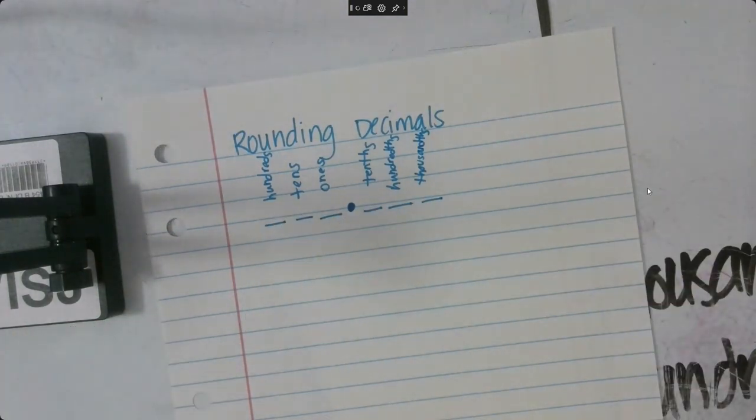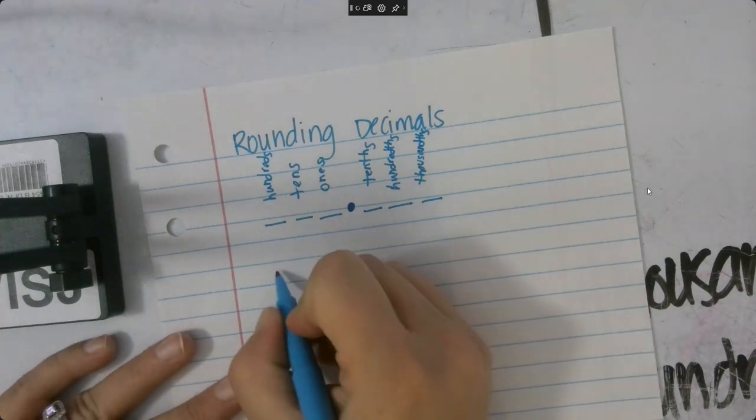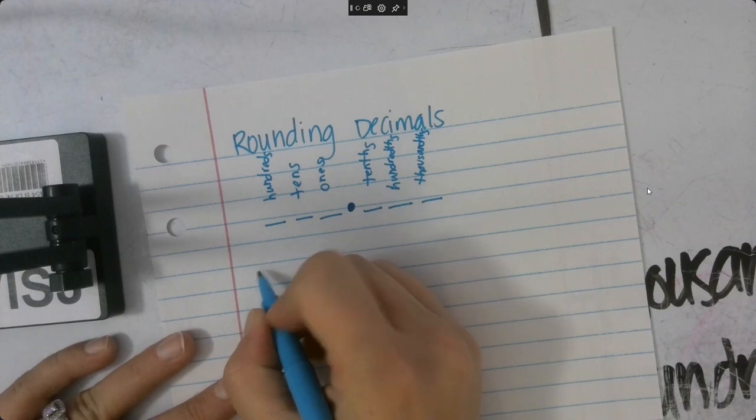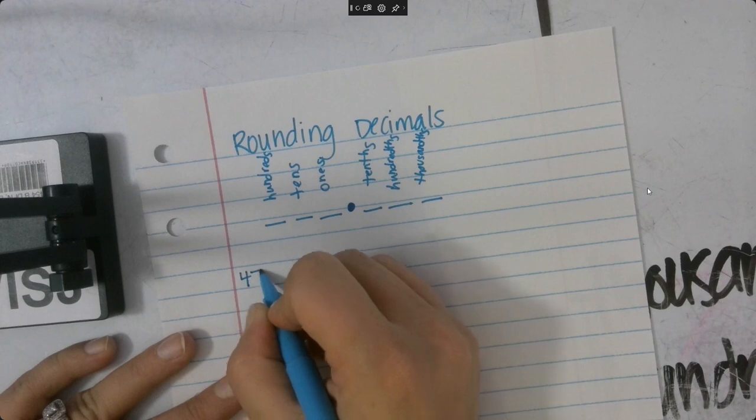And then we're also going to be thinking back to our number lines, but we're going to break something down a little bit more specific. So we're doing a number line example, and you need to be careful that you're not writing too big.